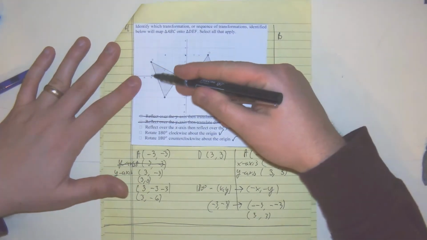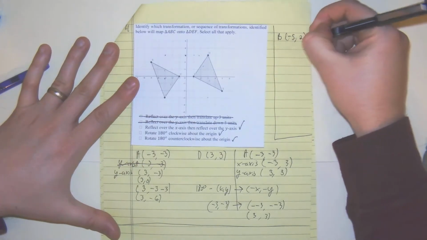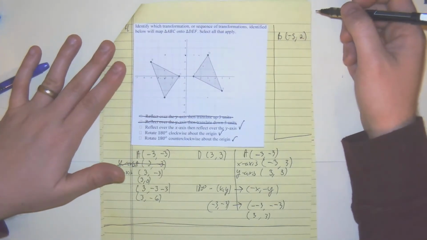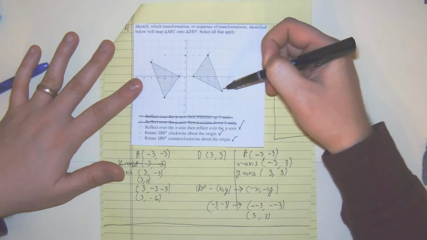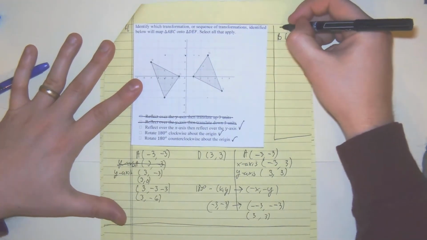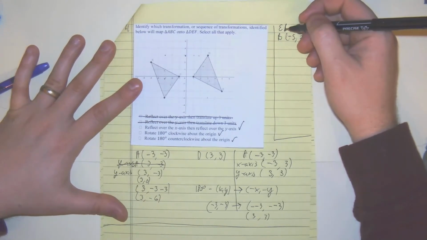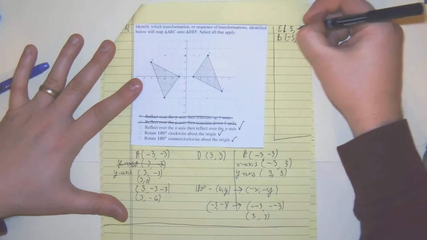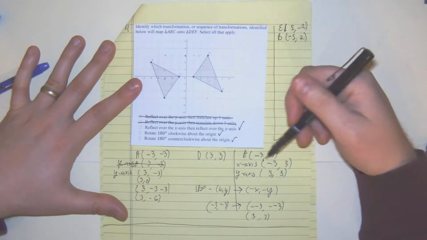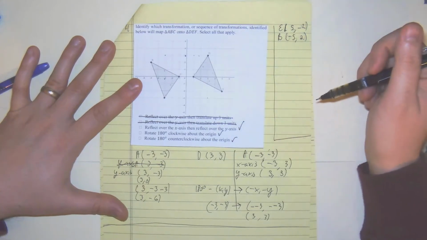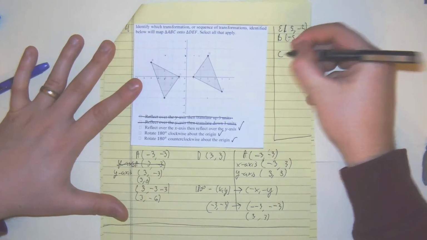So B is at negative 5, 2. And B is the same as E. So E is at 5, negative 2. Look at that, the signs just switch. Isn't that what happened with this? So that works. Okay. What about for C?